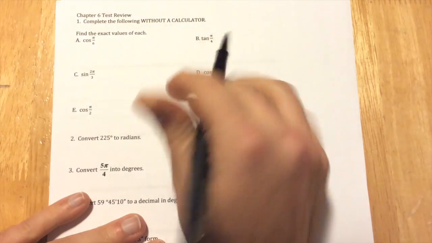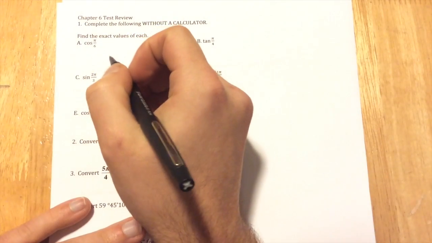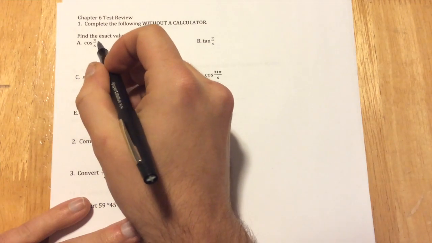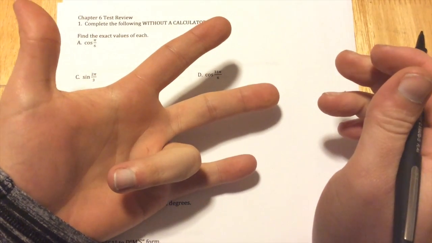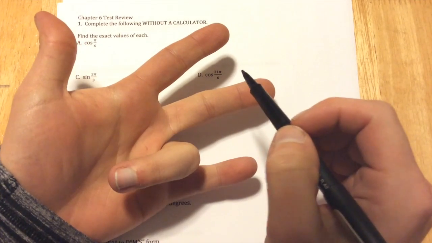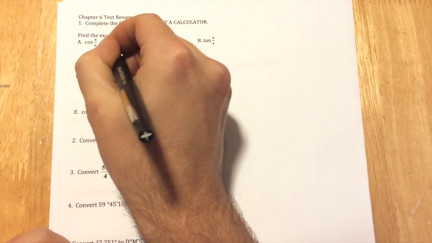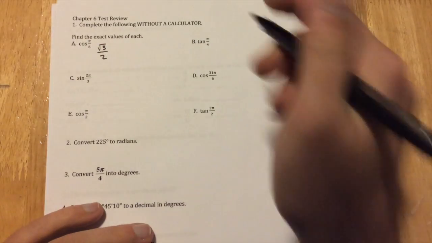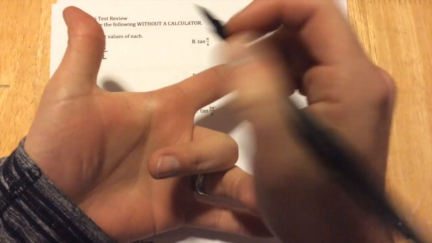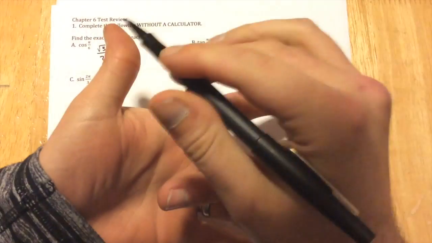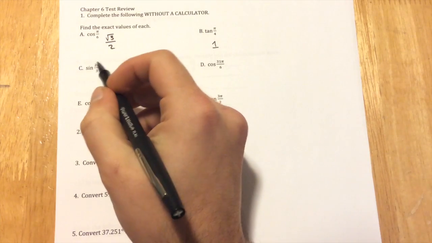Find the exact values of each of the given trig functions at the specific angle. So cosine of pi over 6, we can use a left-hand trick. Pi over 6, cosine is root 3 over 2 comma 1/2. So cosine is root 3 over 2. B, tangent of pi over 4. Tangent of pi over 4 is root 2 over 2 divided by root 2 over 2. So that's 1. Sine of 2 pi over 3.